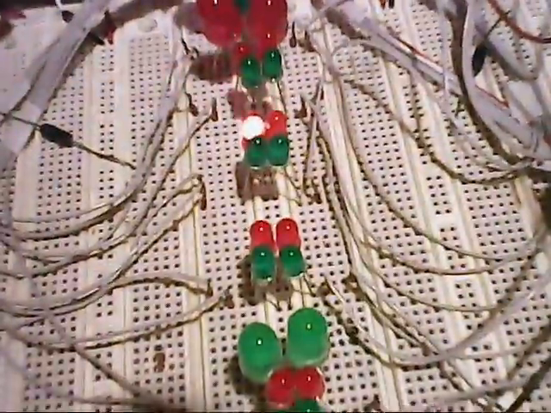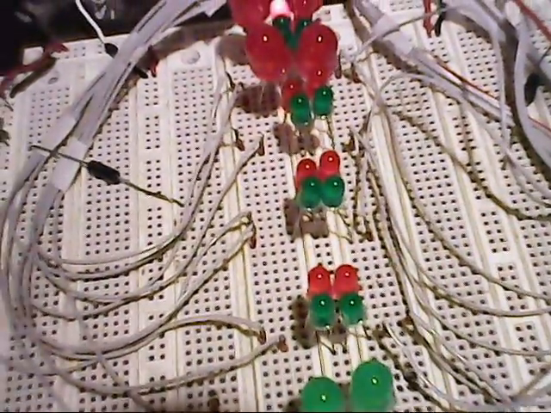Let's try the green light now. See if the green light stops. There's the green light. Yep, the green light is stopping also. So now we have the red light and green light stopping. We're supposed to, and that would be with a voltage of about 2 volts to make that happen.